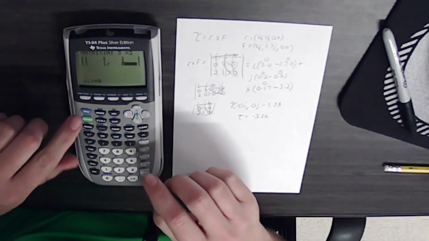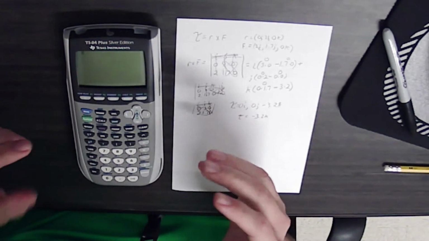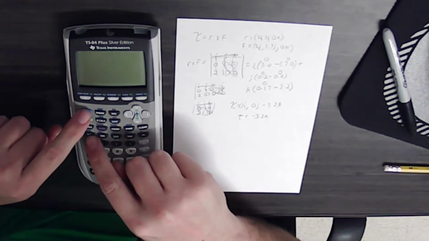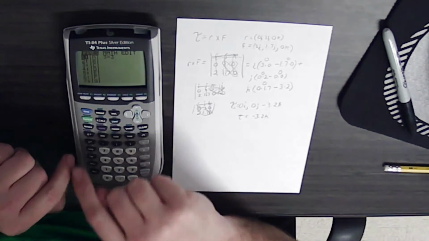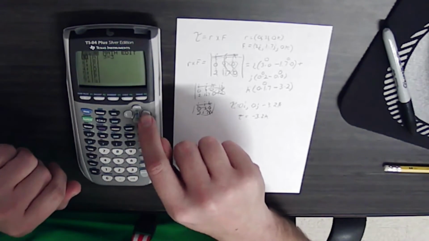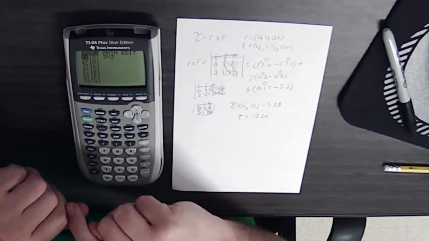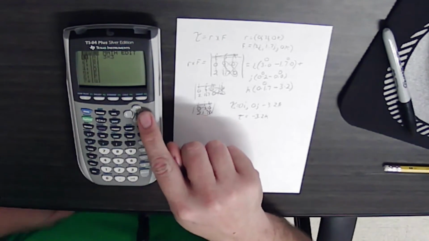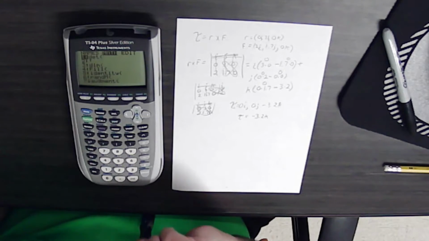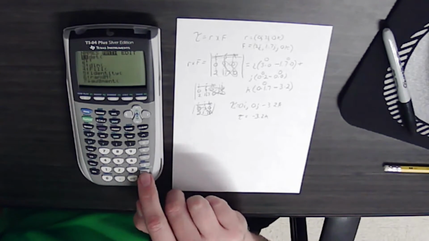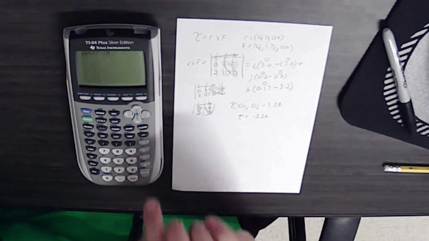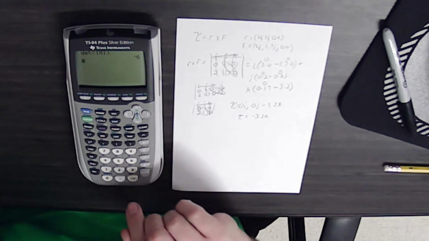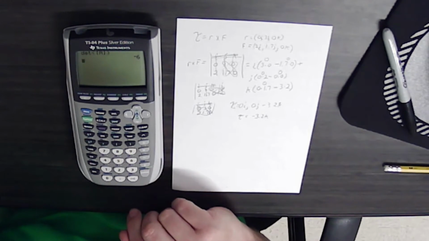We're done. So we hit second quit to get out of the matrix editor. But now I want to find the determinant of the matrix. So I want to say second matrix, right? X to the negative 1. And you can see now it has something stored in it. It's got 3 by 3. So I'm going to go over to math, and you'll see determinant on this calculator is the first one. So hit determinant. Determinant of what? Well, hit second matrix again. Determinant of matrix A. Gives you negative 0.6.